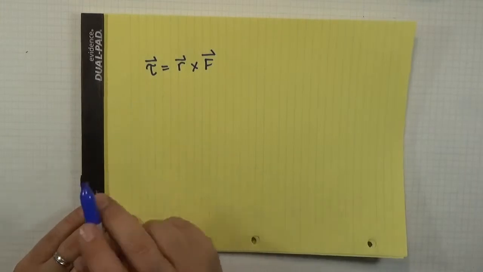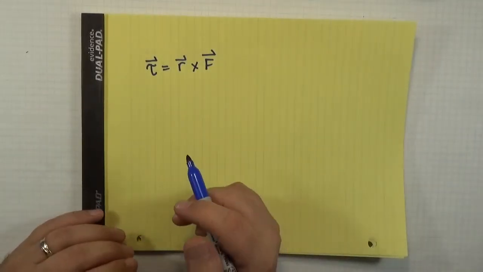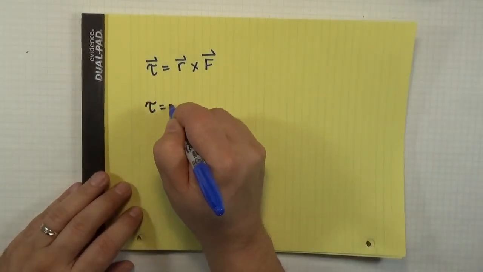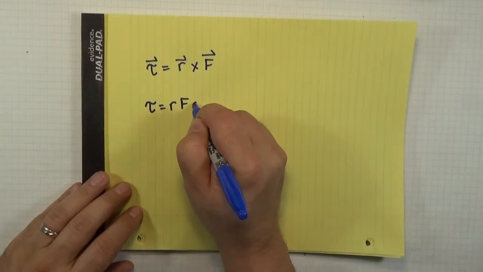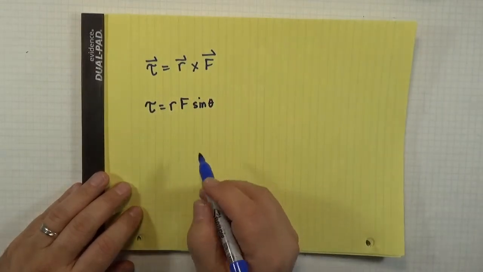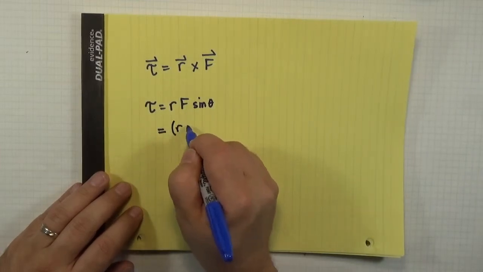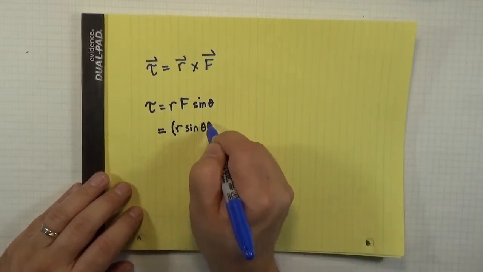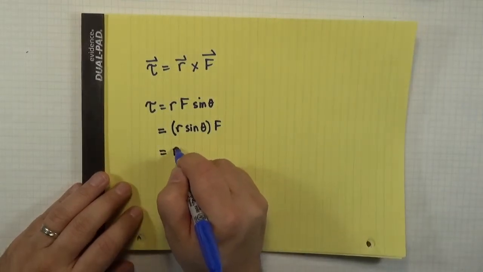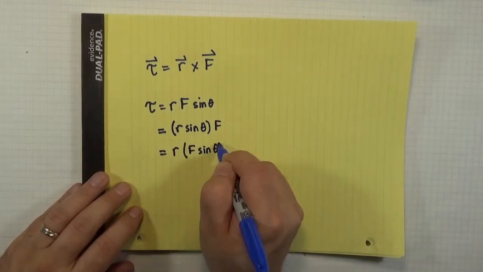So the magnitude of the torque, which is the thing that we numerically compute, the right-hand rule gives you the direction, but the numerical magnitude of the torque is defined to be r F sine theta, and I usually prefer to group those in the following way. I will often group it as r sine theta times F, or sometimes I will group it as it was originally written, r times F sine theta.